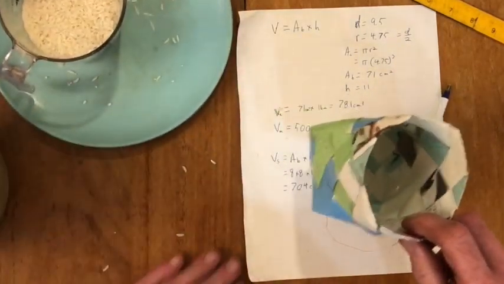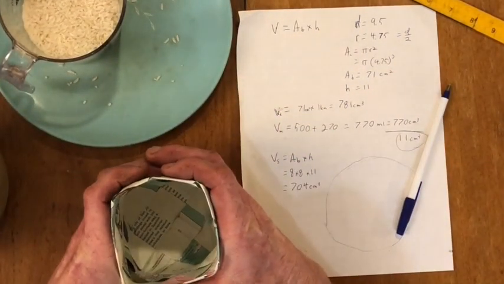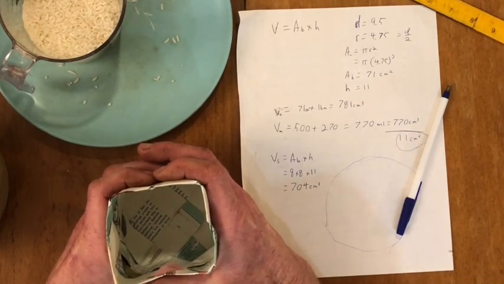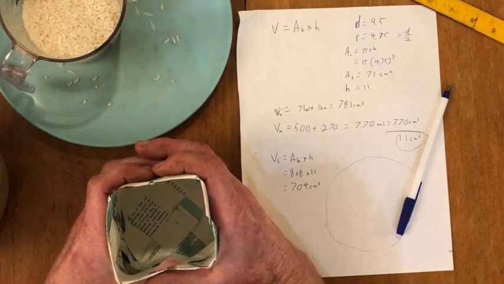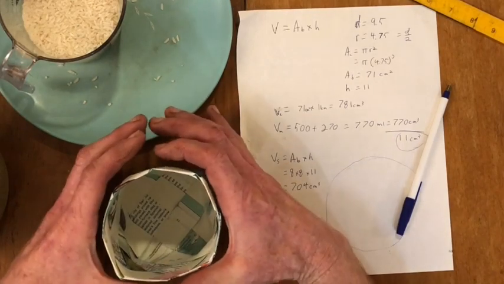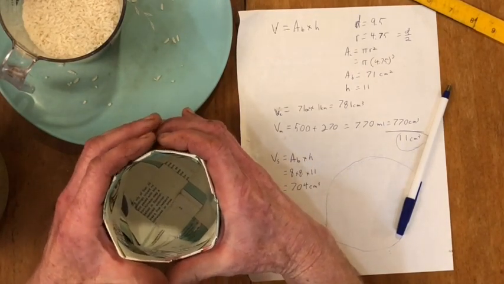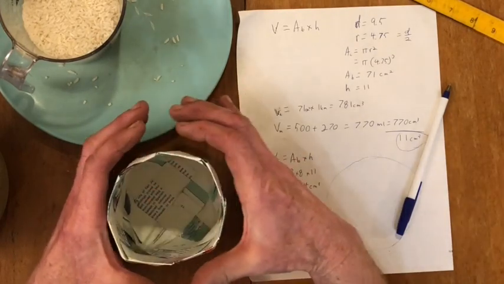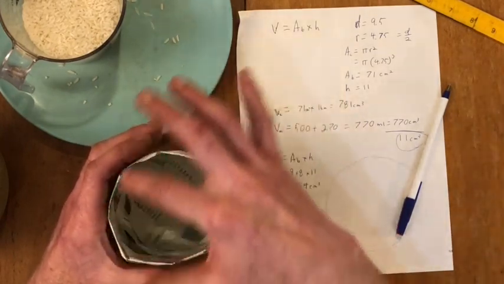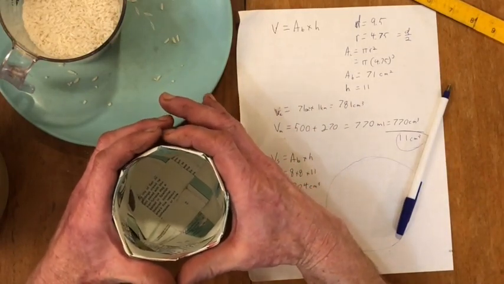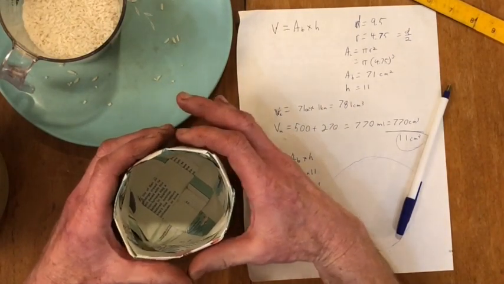So with the same perimeter, the same circumference, if it's a square, you got less volume. And it's well known that the circle is the shape that maximizes the volume for a given perimeter. Circle's perimeter is often called the circumference, but anything has a perimeter.